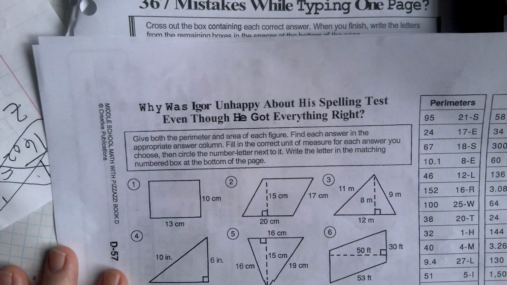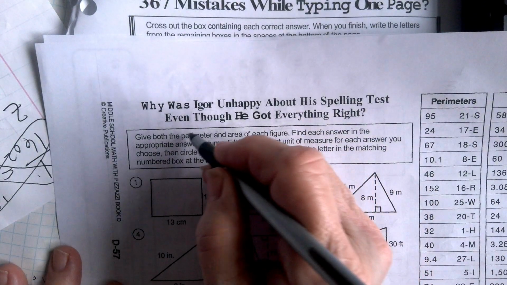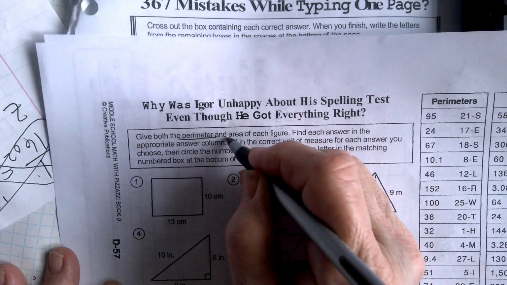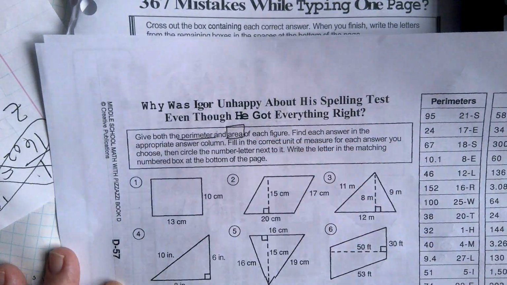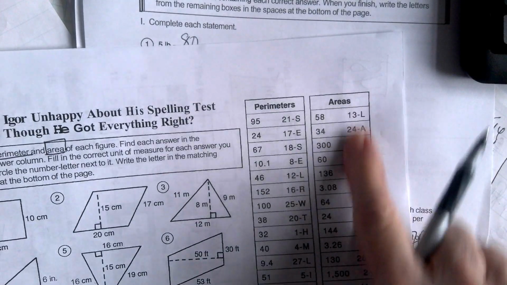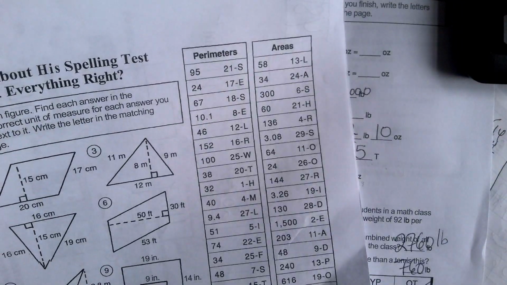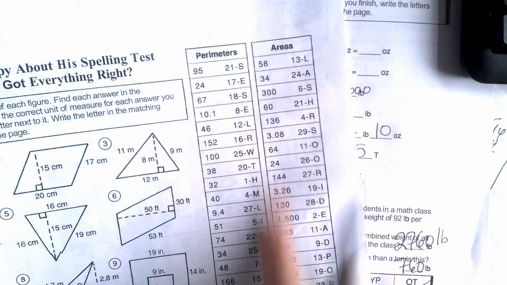So what they want you to find is both the perimeter and the area. But we're just going to focus on area, just on area today. So here's all the areas, here's all the perimeters. And you can just cross out your answer.